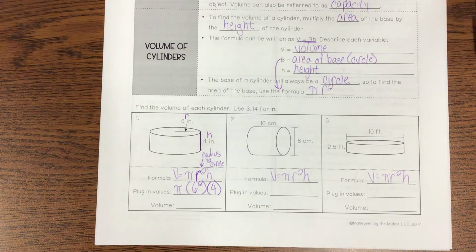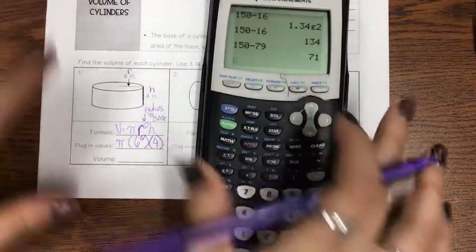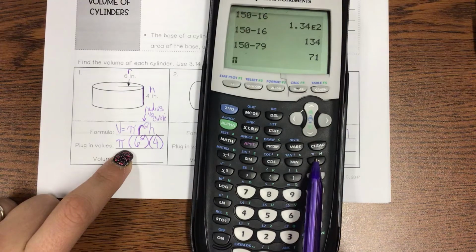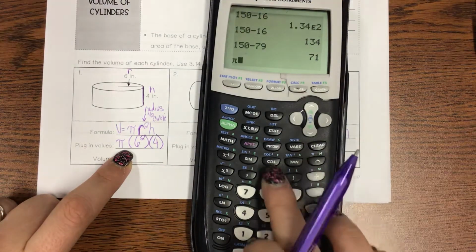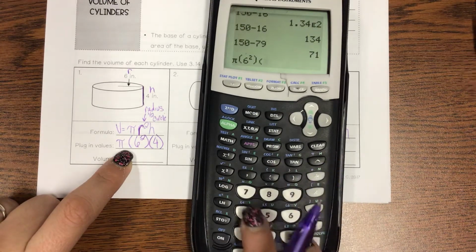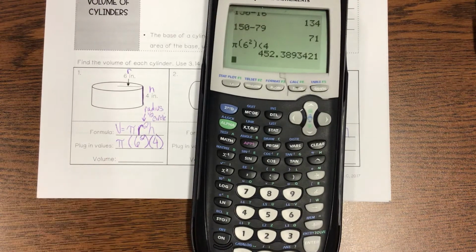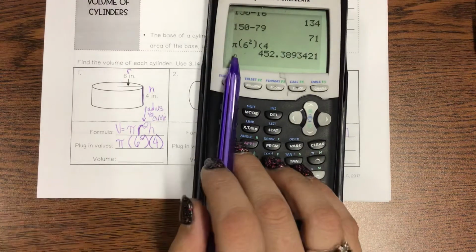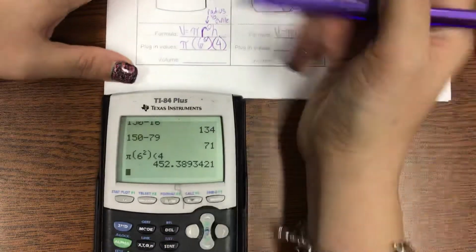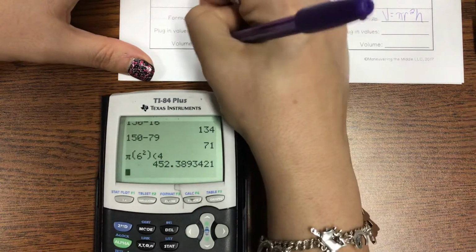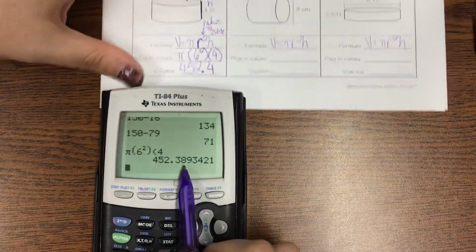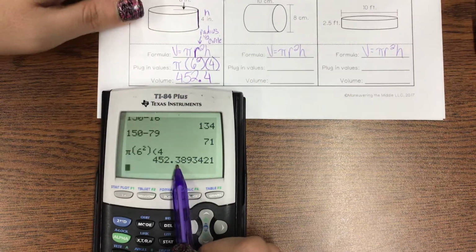When we type these in our calculator, we're going to use that pi button. So second, pi right here: pi, parentheses, my radius squared, parentheses, times my height. And press enter. We're going to get some ugly decimals because pi is an irrational number. So we're just going to take that answer and round it. So my answer is going to be 452.4. My second number is 5 or more. My first number is going to go up.